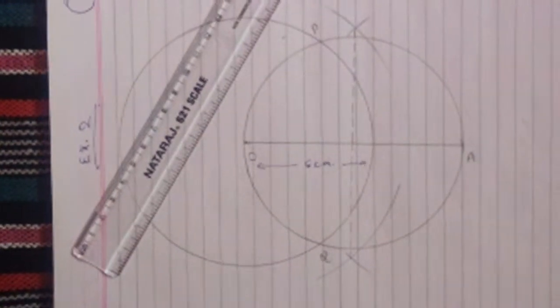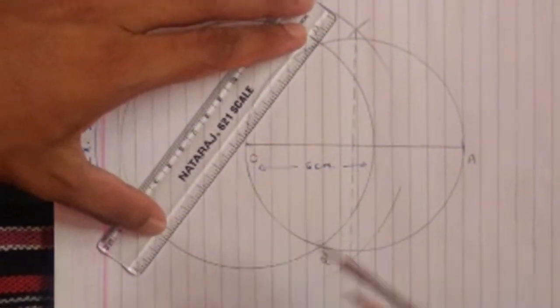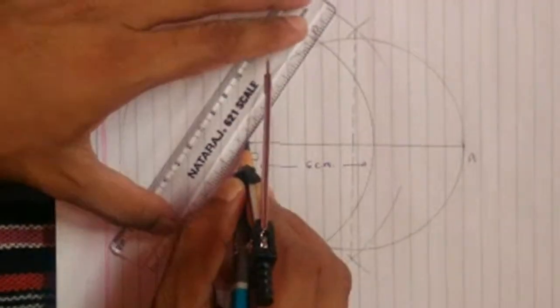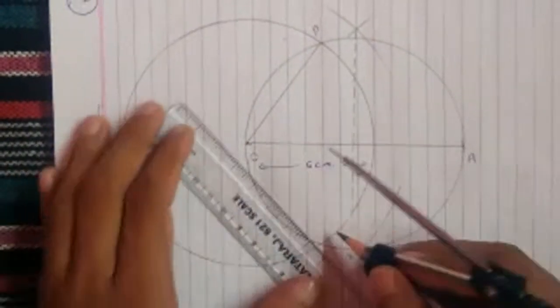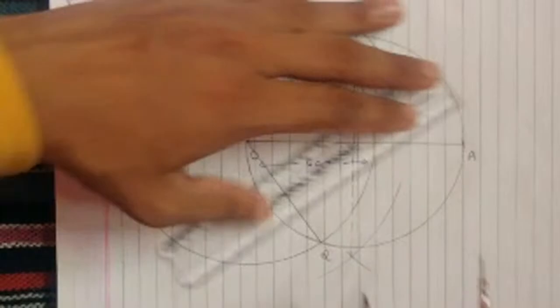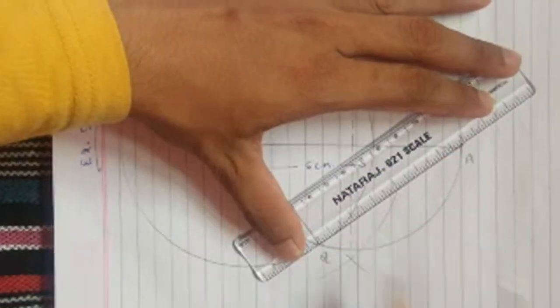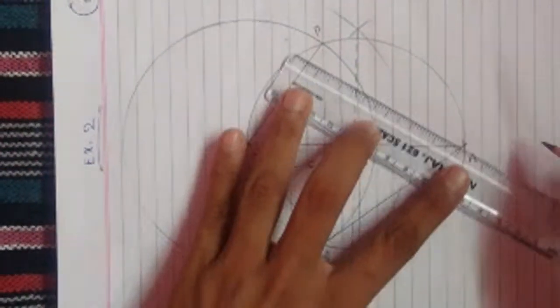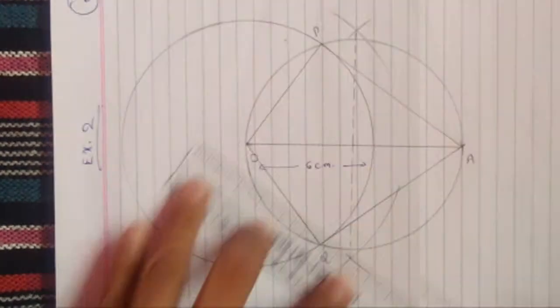Now we marked points P and Q. Now we have to join O and P as well as Q and O, that is the radius. Then Q and A, so this is one tangent, as well as A and P.